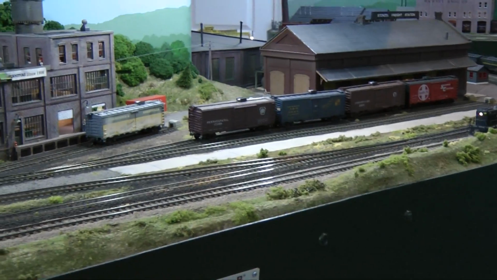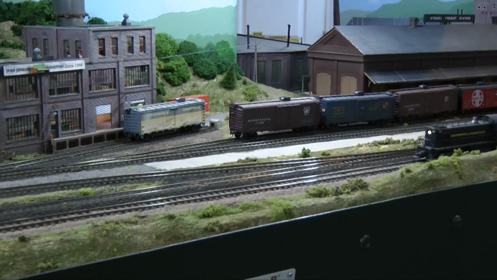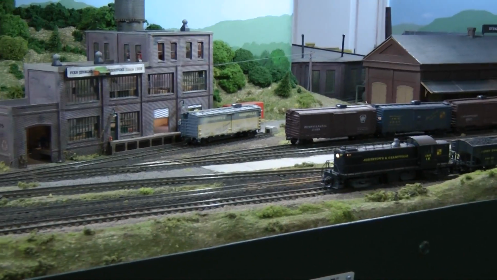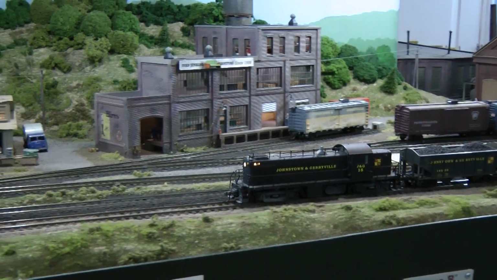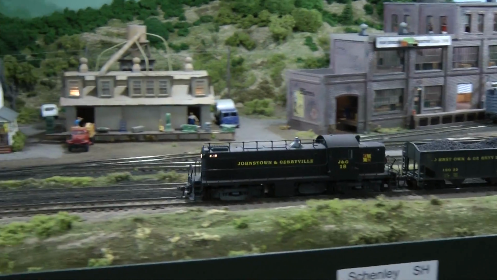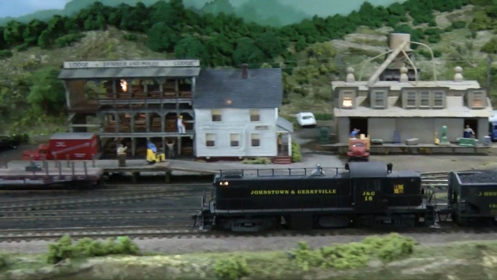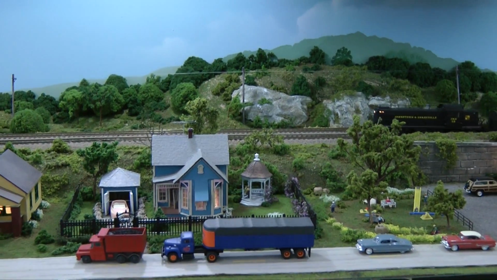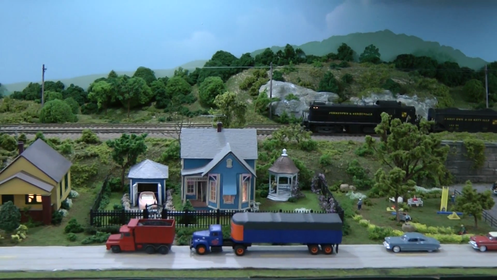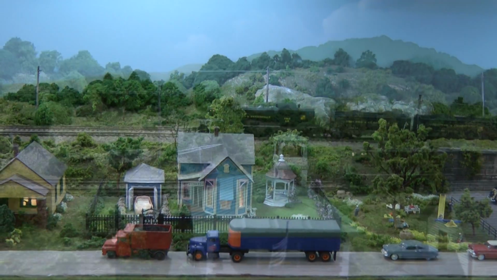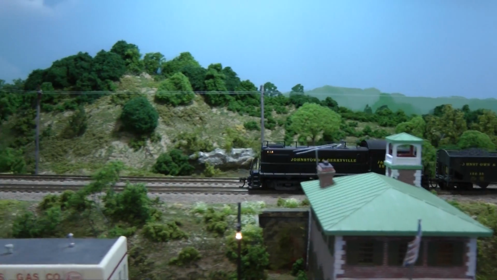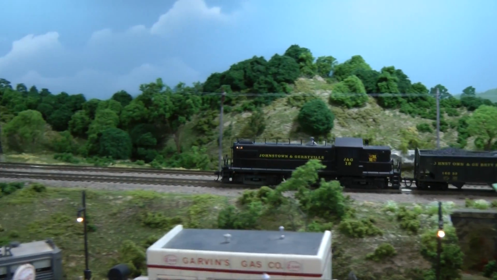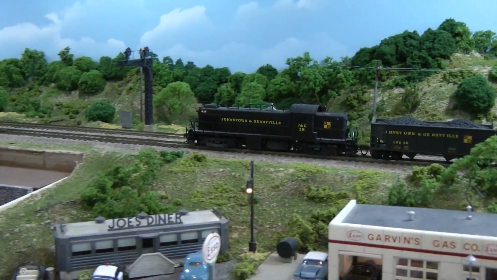This segment of the journey takes the train through the warehouse section, where we see customers of the J&G creating their products, which soon will be shipped by rail. Then it's on to a typical neighborhood of 1953. Just past Joe's Diner, 302 again waits.